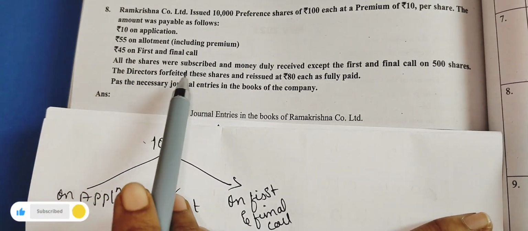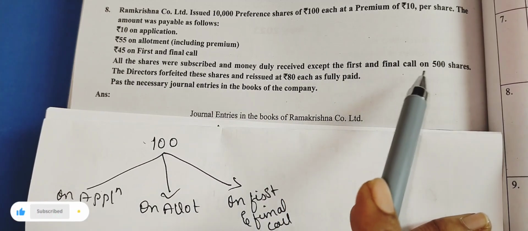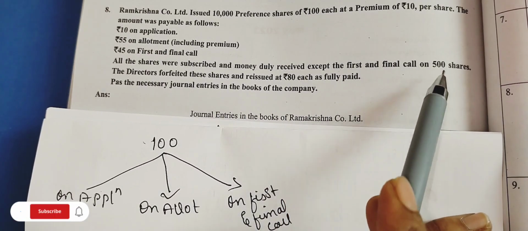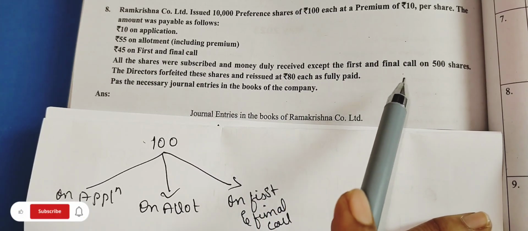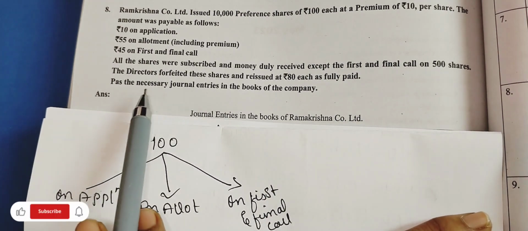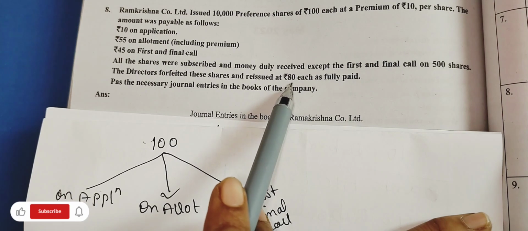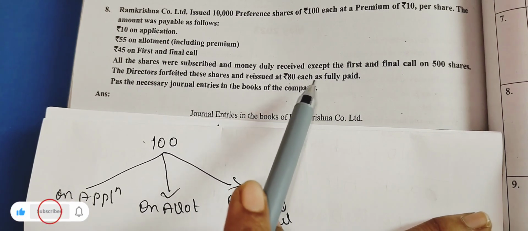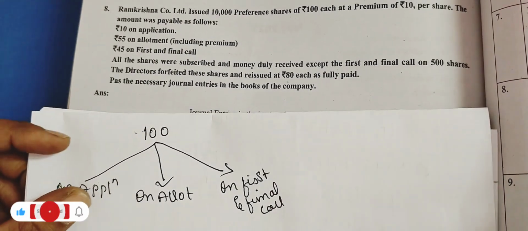The shares were subscribed and the money duly received except first and final call on 500 shares. So in the previous question, how many shares did we forfeit? 1,000. But here we are forfeiting only 500 shares. And the directors forfeited these shares and reissued at rupees 80 each as fully paid. Pass the necessary journal entries in the books of the company.